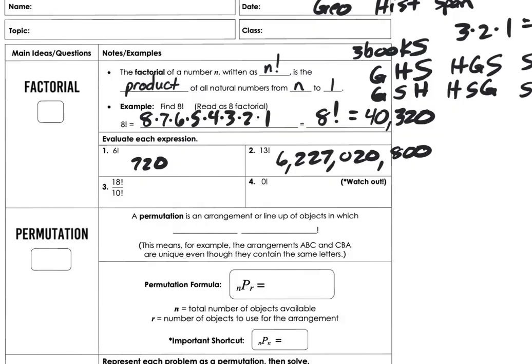What number do you think that is? 6 billion. Yeah, 6,227,020,800. Kind of a few options, right? Anybody want to sit around today and organize 13 books or items? No, me neither.